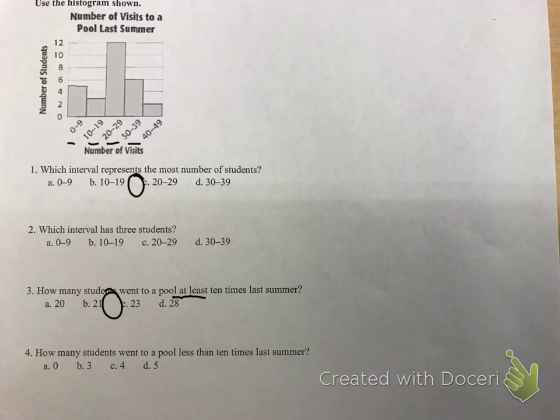So for tomorrow, I want you to solve this problem, number 2 and number 4. Bring those answers along with any questions that you may have with you to class.